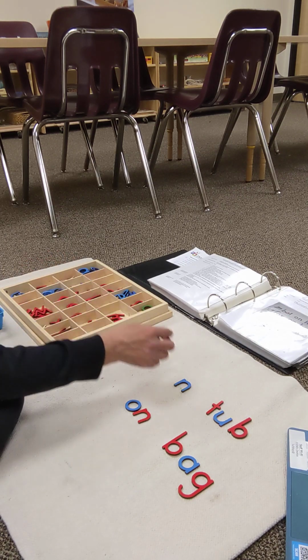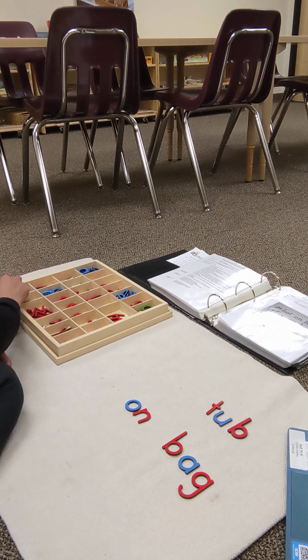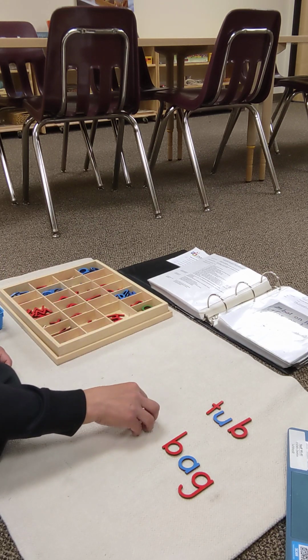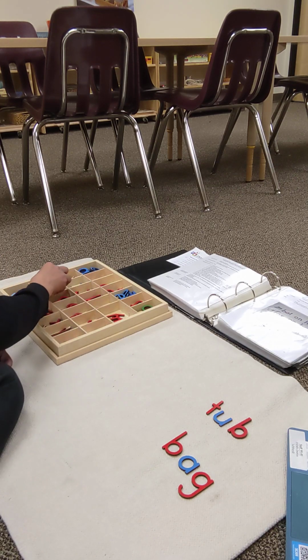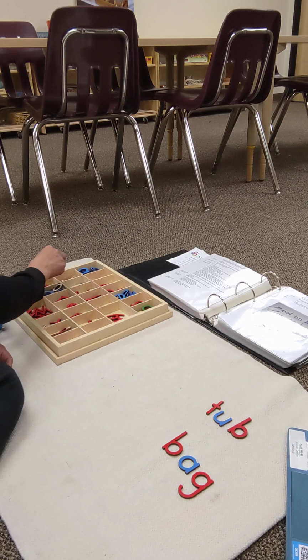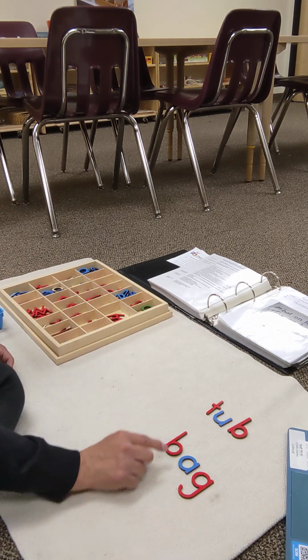So words that are non-phonetic are a lot harder, and you know the child's not at that level yet. They can use inventive spelling to create the words.